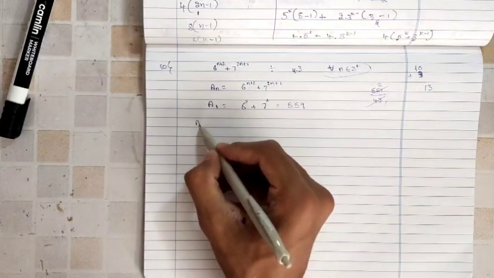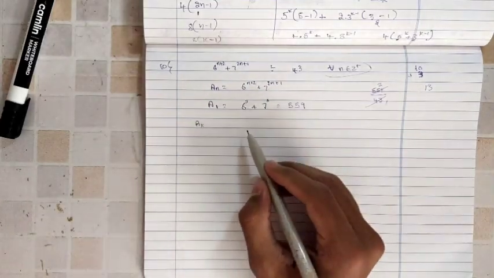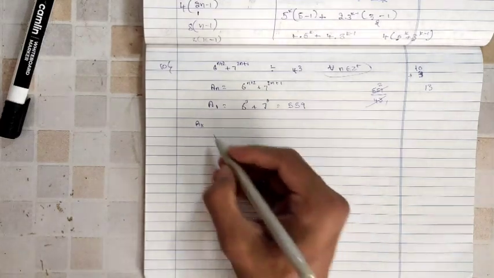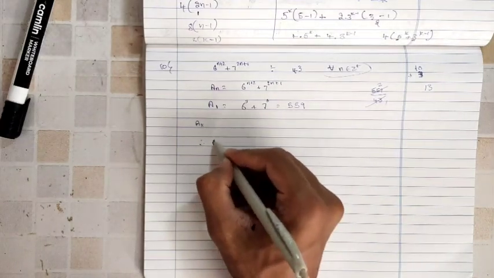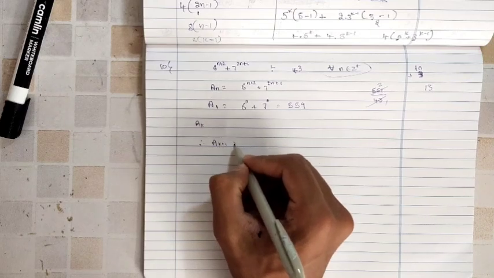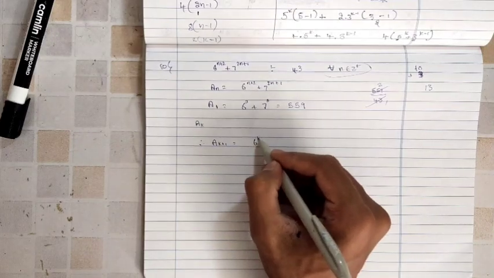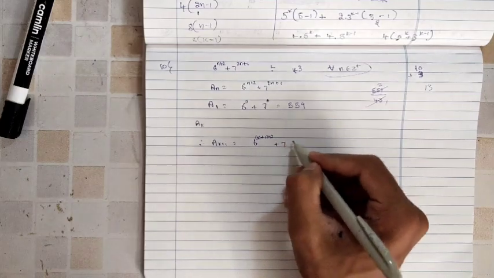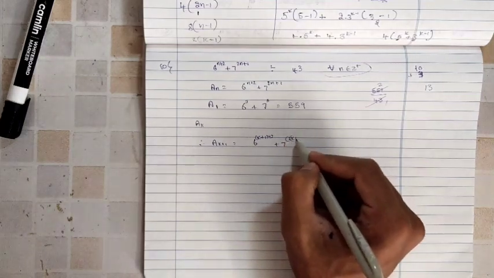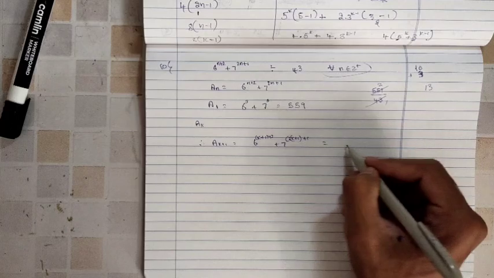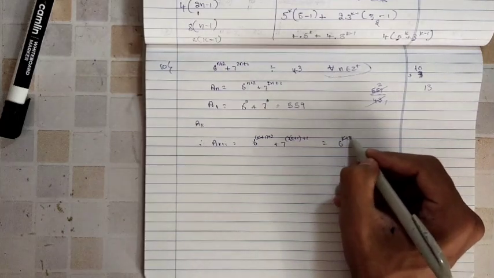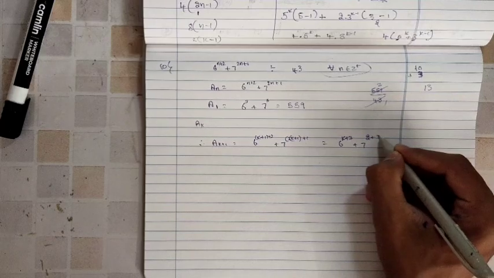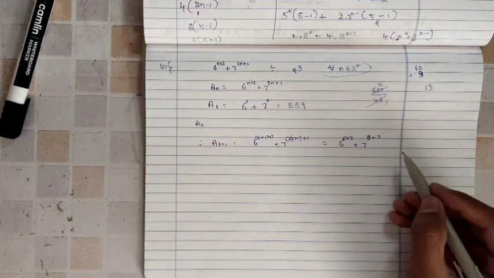So we will say that a of k is true for n equal to k, where k is greater than or equal to 1. Then again what I have to take, therefore, a of k plus 1 is equal to 6 to the power of k plus 1 plus 2 plus 7 to the power of 2 into (k plus 1) plus 1, which is equal to 6 to the power of k plus 3 plus 7 to the power of 2k plus 3. Okay, I will get it like this.